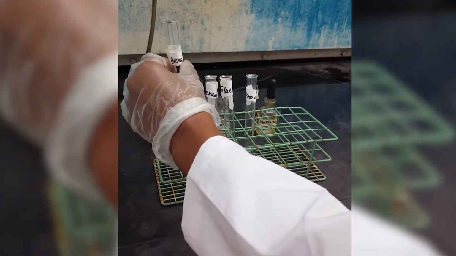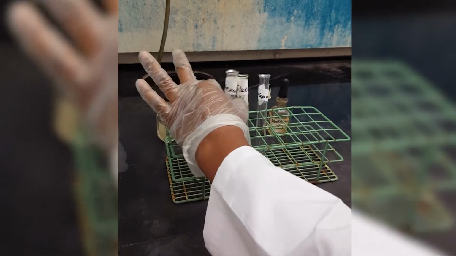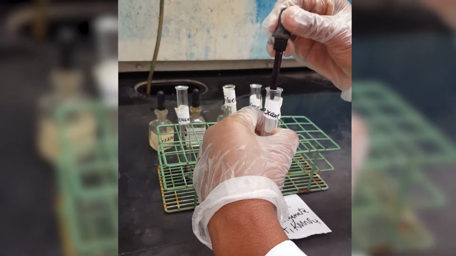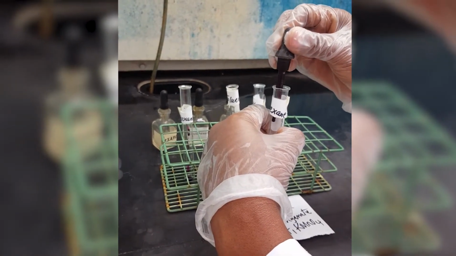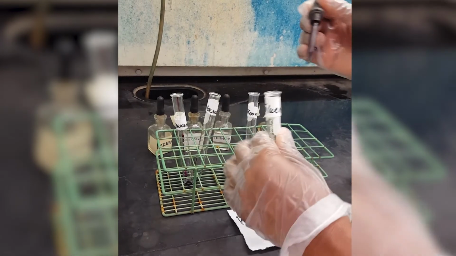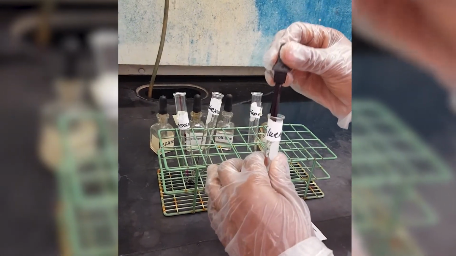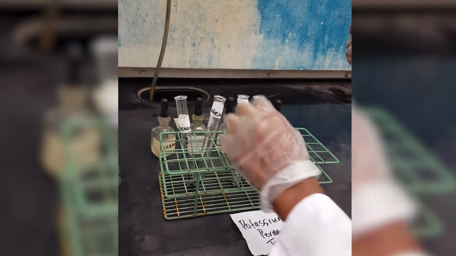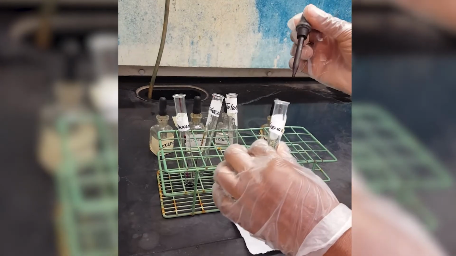So this is 2 drops potassium permanganate in hexane, 2 drops potassium permanganate now in cyclohexane, and then another 2 drops in toluene. Okay. And the last 2 drops in our unknown.